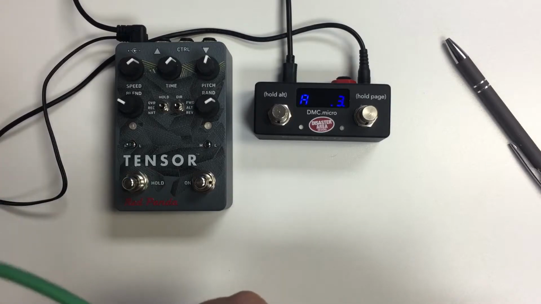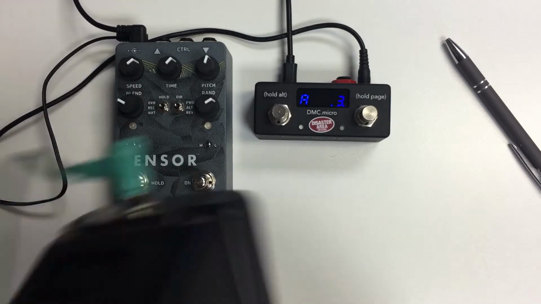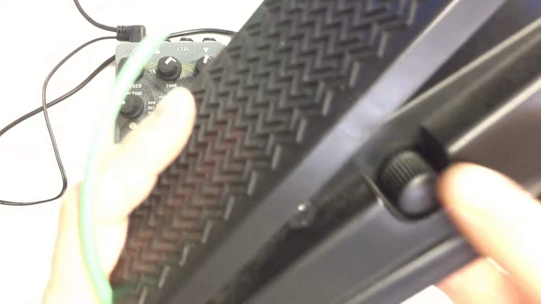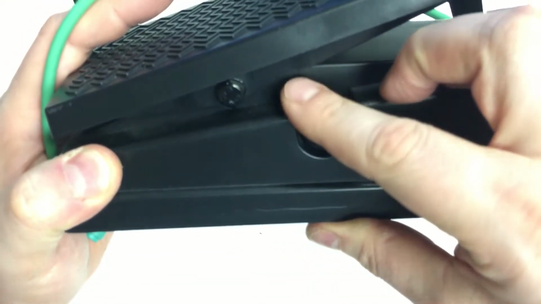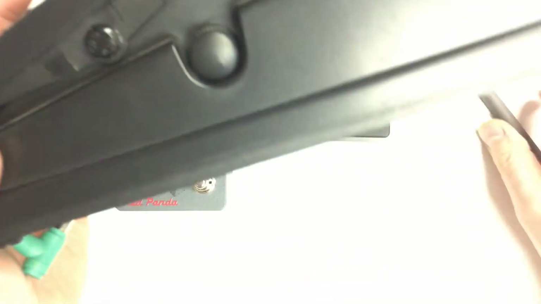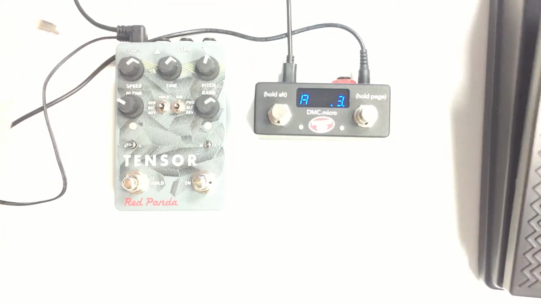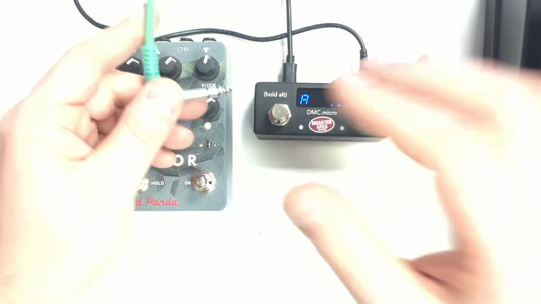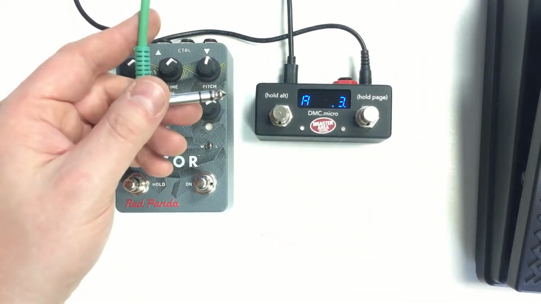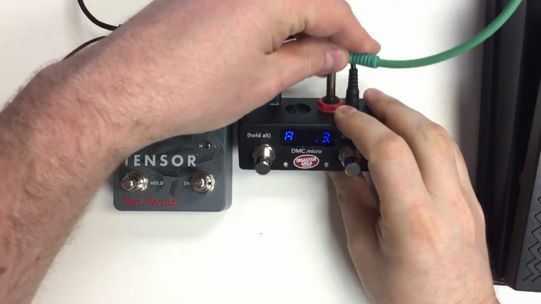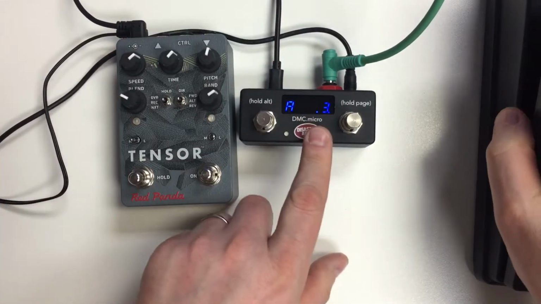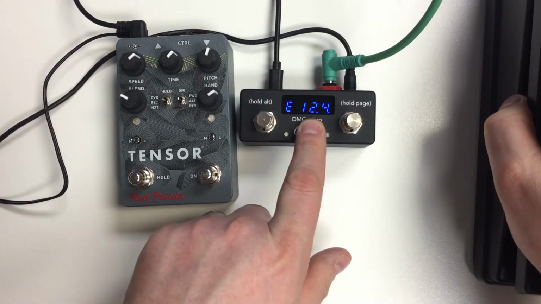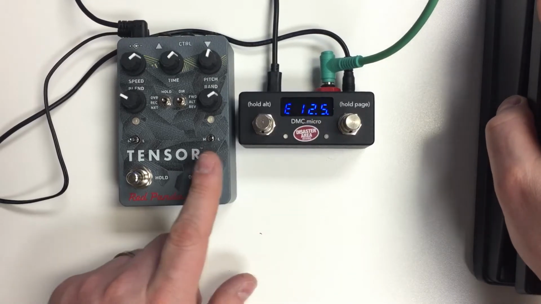Okay, so you asked about expression pedal. Same thing. So first of all, we need a TRS expression pedal. So this is a Moog EP3, and this is the minimum volume, minimum level. So you may have to experiment with your pedal to see. Let me turn the brightness down here. You may have to experiment with your pedal to see, but when you plug this in, you should see on the display E120. So if this is changing, then the tensor should be working.